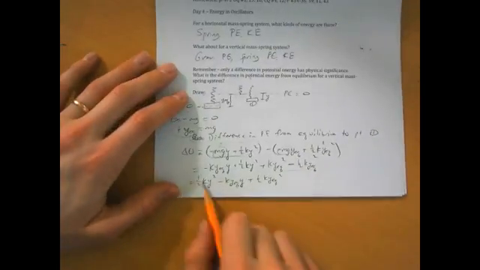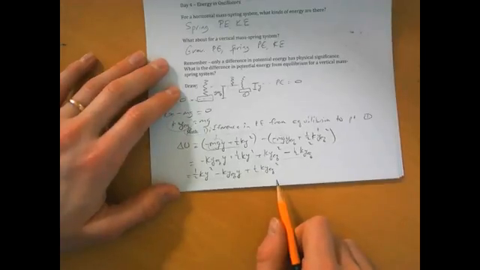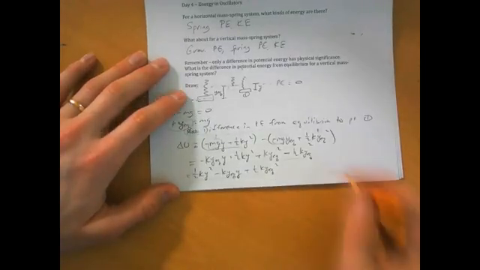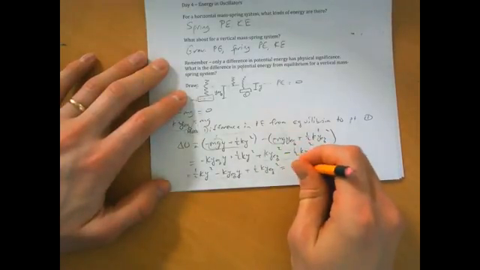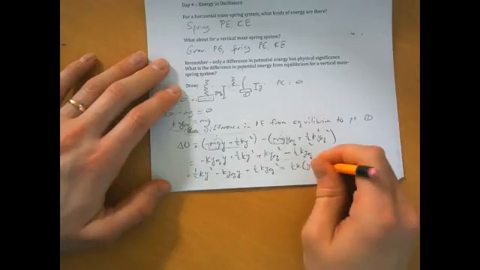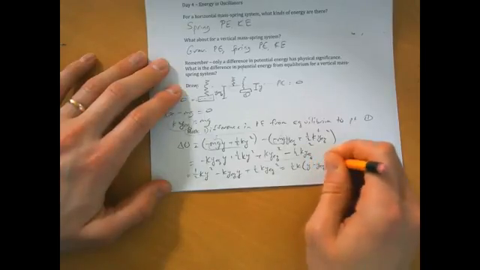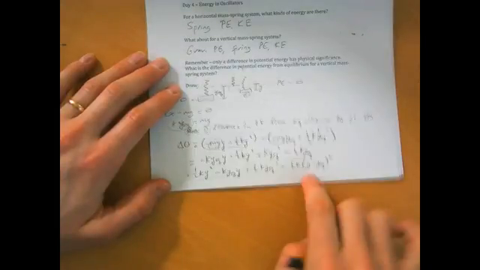Right. Now, this should look familiar. This is the pattern for a binomial squared. This is the same thing as 1/2 k times y minus y eq, squared. So what is this?